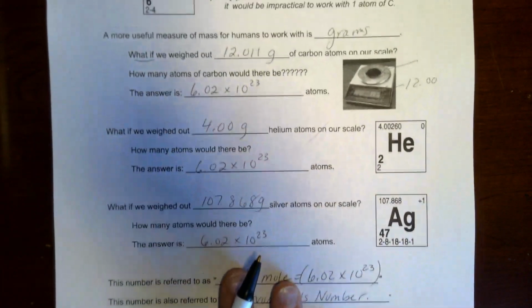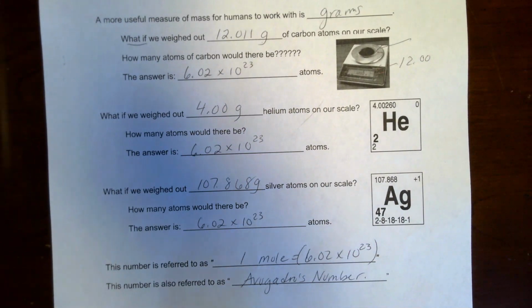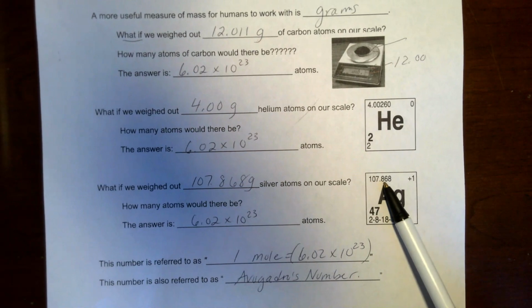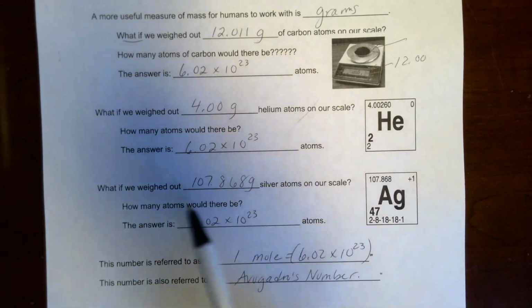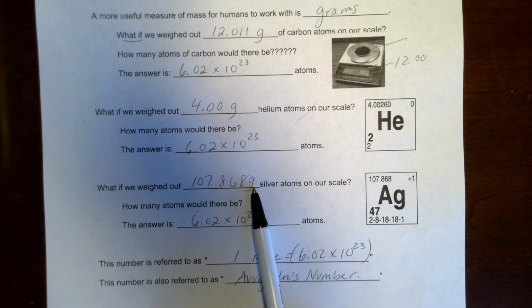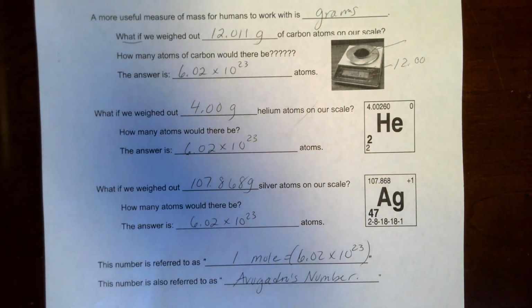So what you have seen so far is that we can count atoms by weighing them. If we look at the mass on the periodic table and weigh out that mass in grams on a scale, we will have 6.02 times 10 to the 23 atoms. So we don't have to count atoms one by one. We can't; that's not practical. They're too small. But we can know how many particles are in a substance so long as we know how heavy it is. This is a concept we will be relying on heavily as we move forward in this class. So buckle up. Let's go. We'll see you back in the classroom.